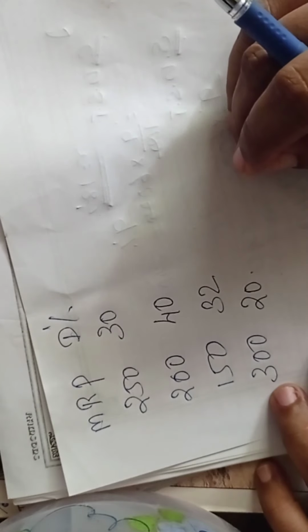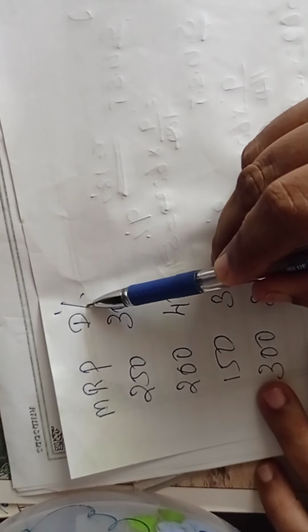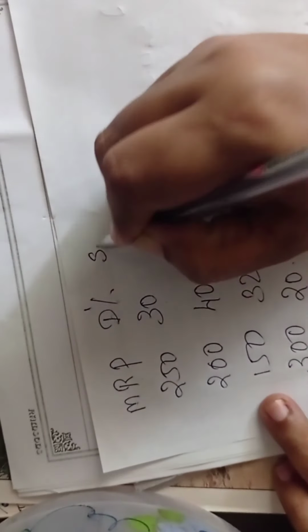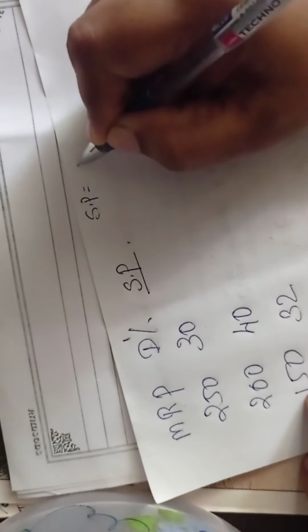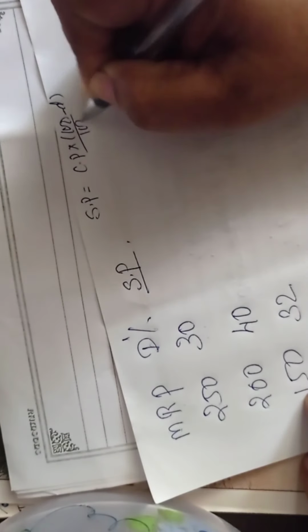In the first case, the cost price is 250, but there is a discount of 30%. Then we have to find the selling price. Can you find the selling price directly? What's the formula? Listen, SP is equal to CP into 100 minus discount by 100.